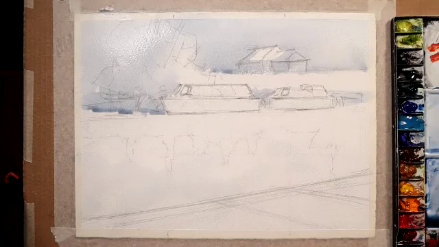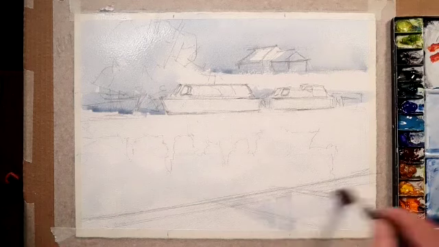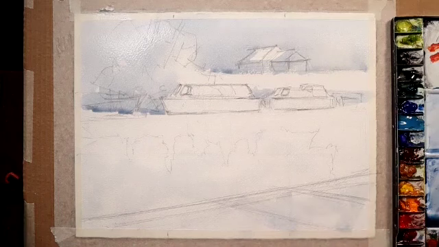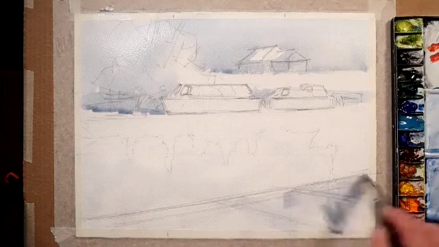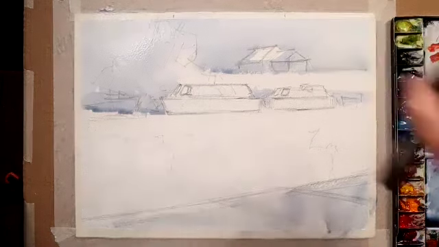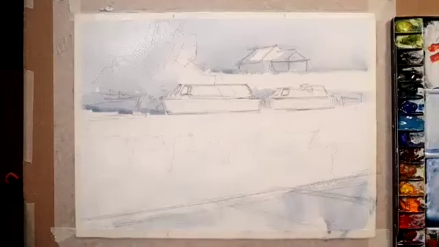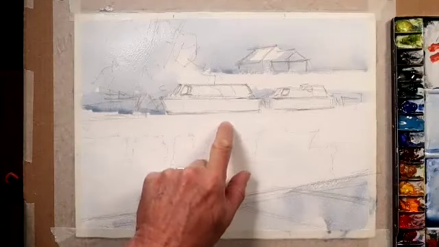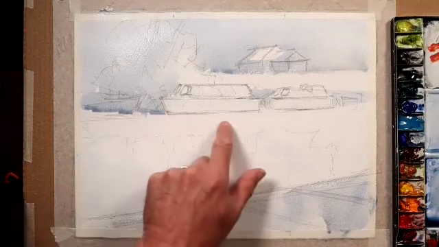But the other areas, we can put some paint into this near bank here. I say paint, it's nearly all water at the moment, and it's all the same color still. So now I'm going to put something in this area here, and it's going to be stronger. So we're going to see some color in here.